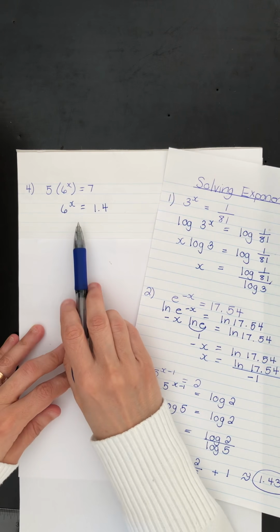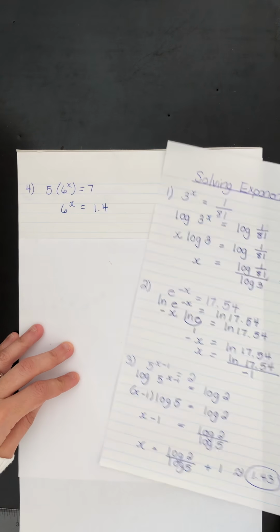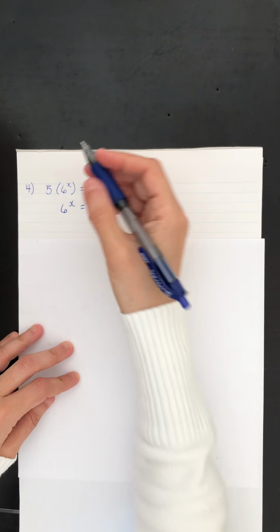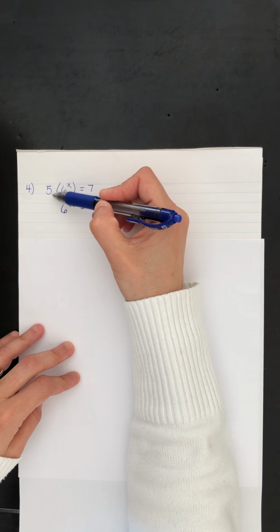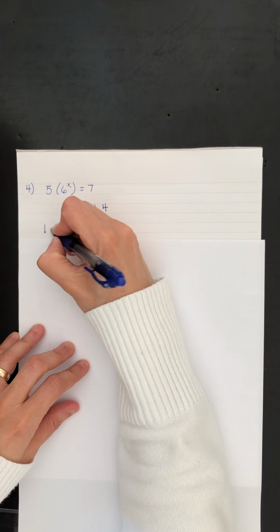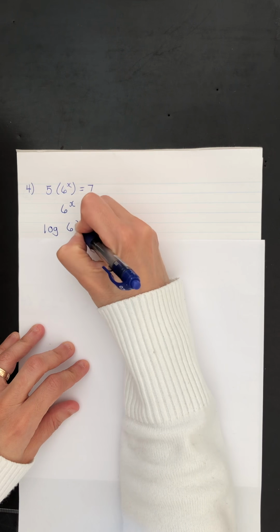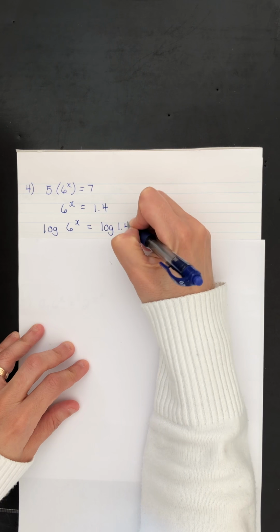So next, this question looks very much now like number 1, for example, where all we have to do is take the log of both sides. So the important thing is you have to move this first. Okay, and now you can proceed. So the log of the left is equal to the log of the right.